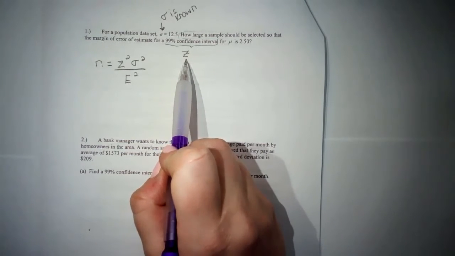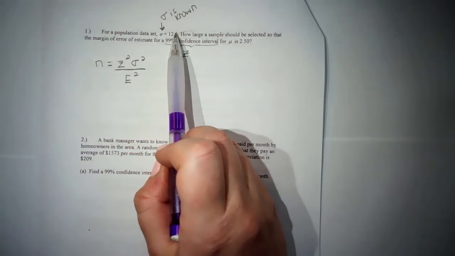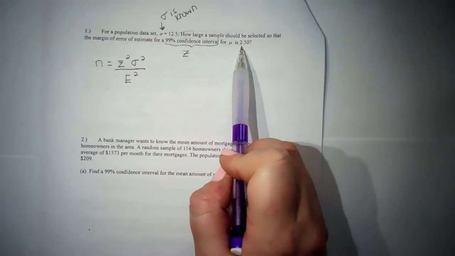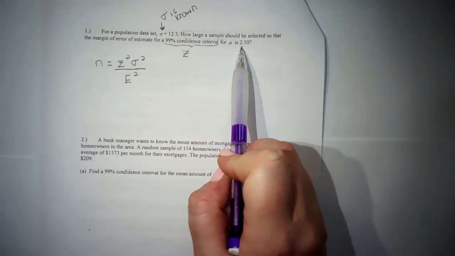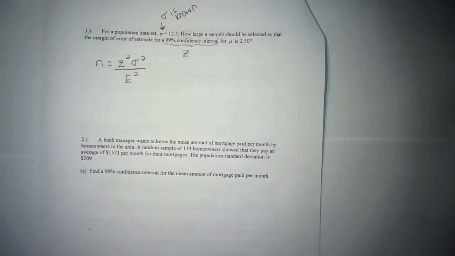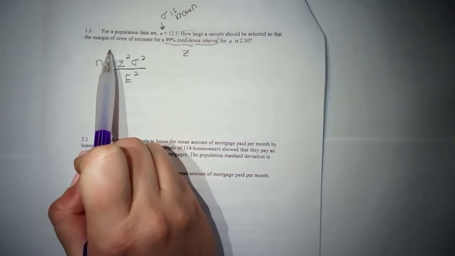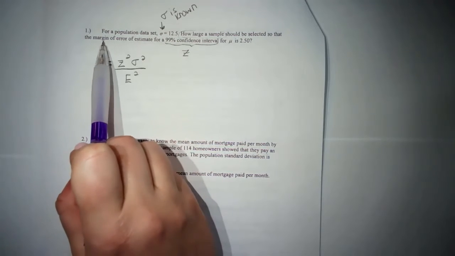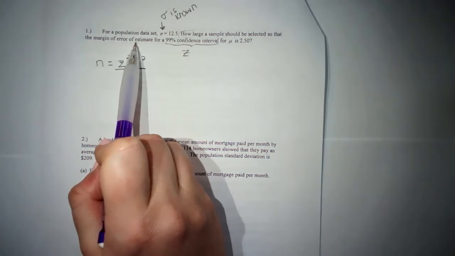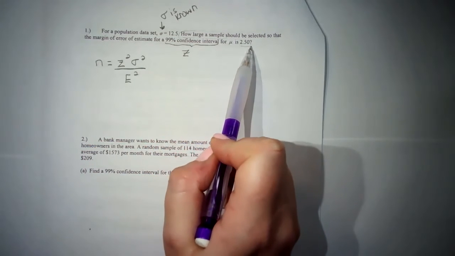I have Z because I can get it right off my chart. I have sigma, they gave it to me right here, but what in the heck is this number? Because if all you're doing is scanning and pulling out numbers, you might say, oh, that's mu, mu is 2.50. That's not mu. This is your margin of error. Read that whole sentence, it's so confusing. The margin of error of estimate for mu is this.